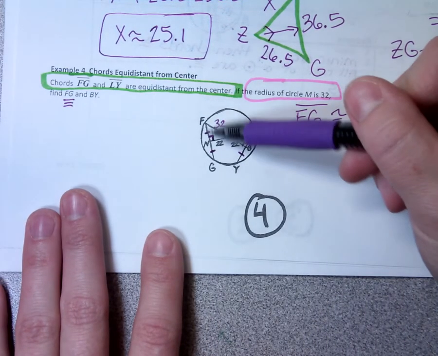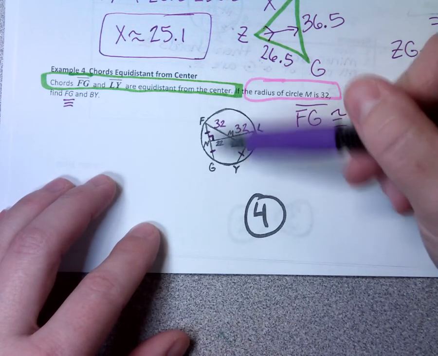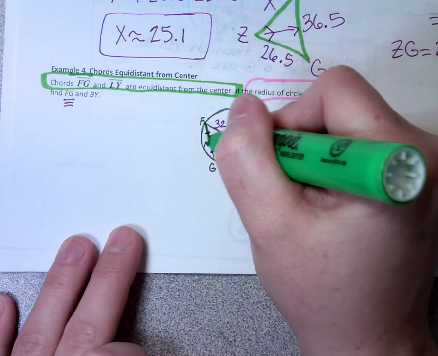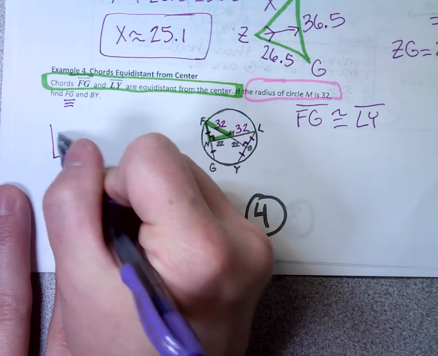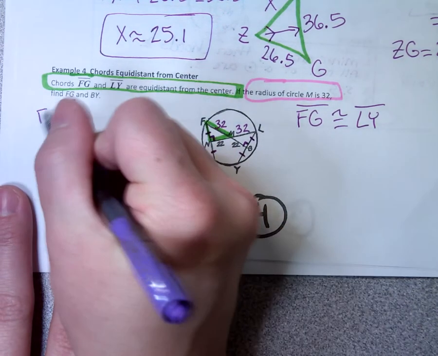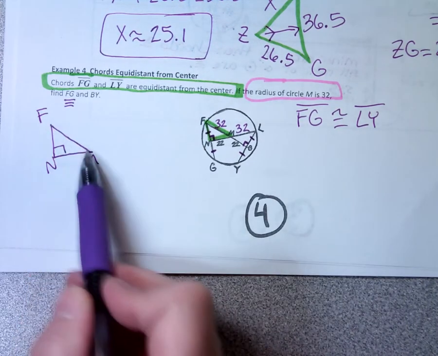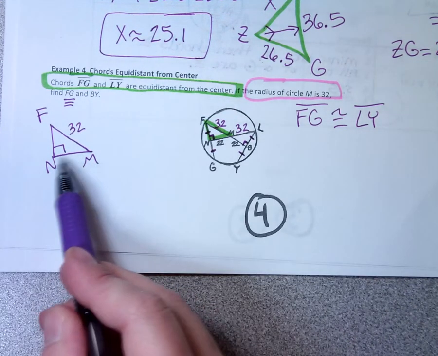FG is this whole piece here. If I found this half of it, could I then know the whole thing? Yes. Okay, so I am going to blow up this triangle right here off to the side. And that's FNM. Okay, so let's talk about it. How long is FM? 32. How long is NM?